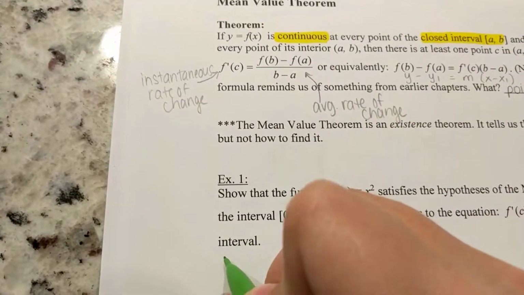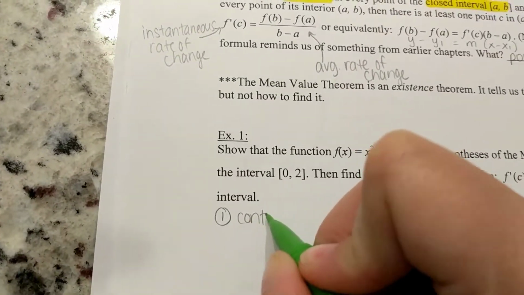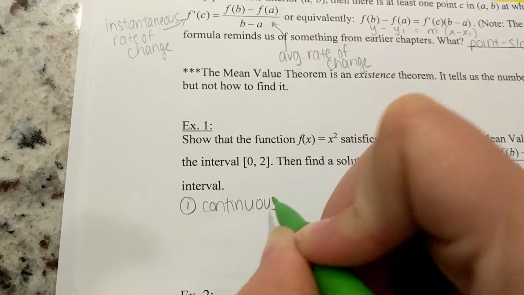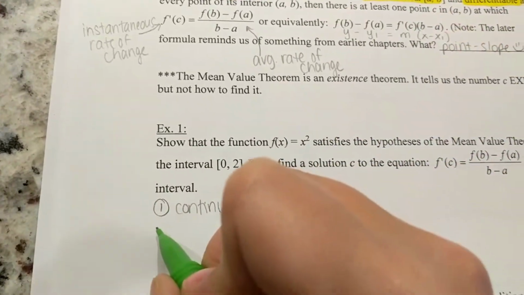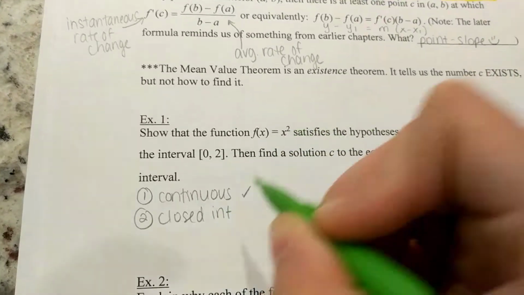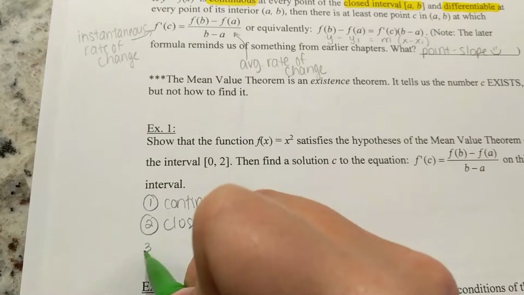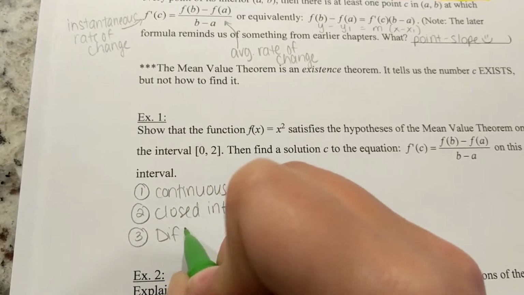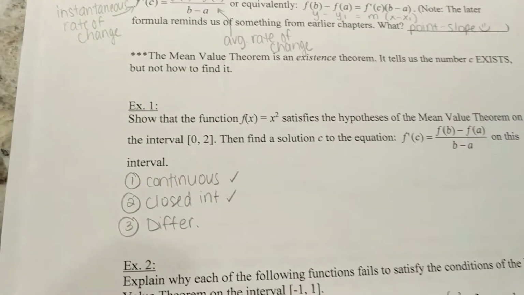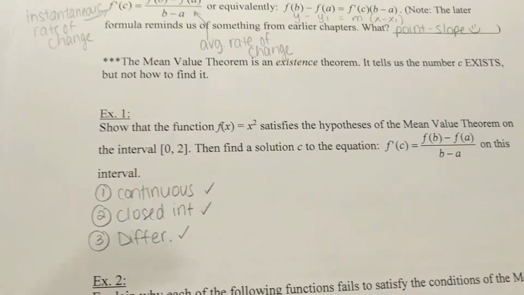First thing we need to check is that it is continuous, and in fact x squared is always continuous, so that's good. Do we have a closed interval? They told us to go from 0 to 2, so check. And is it differentiable? It is differentiable. X squared, derivative is 2x.